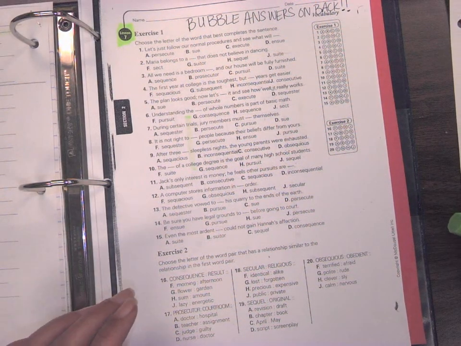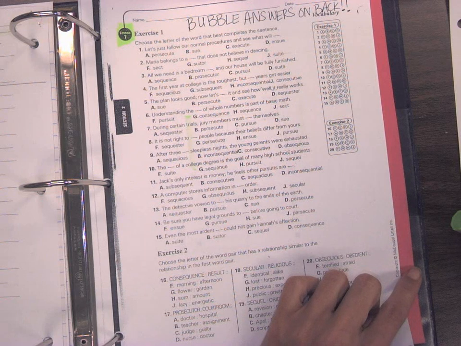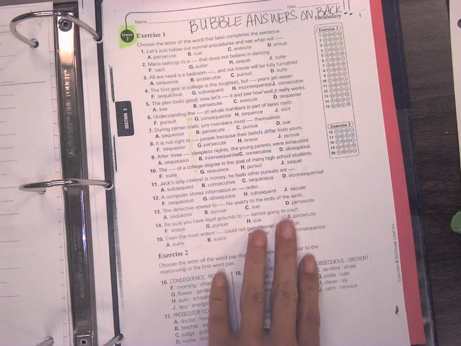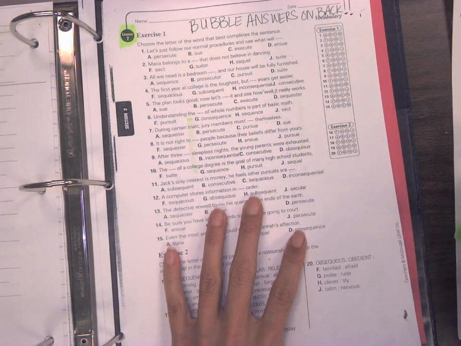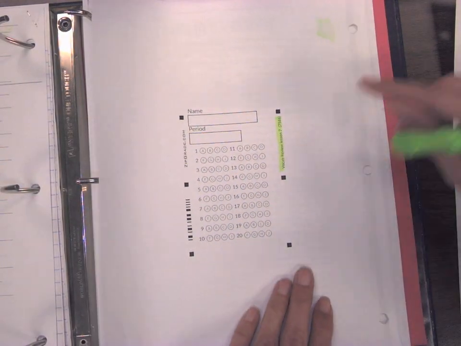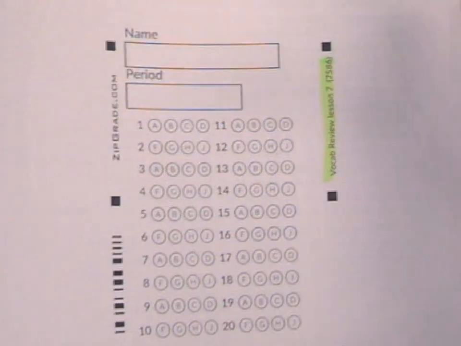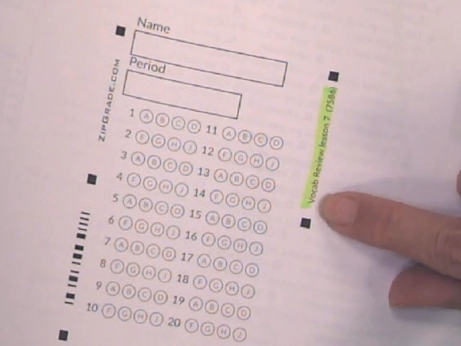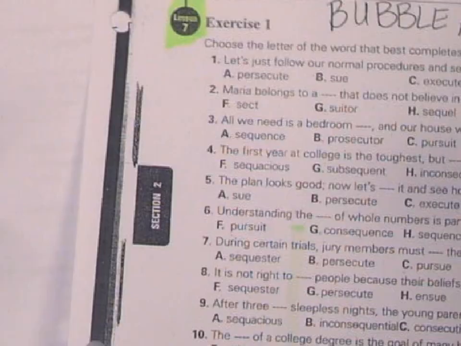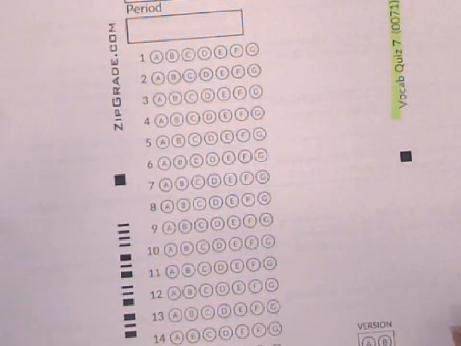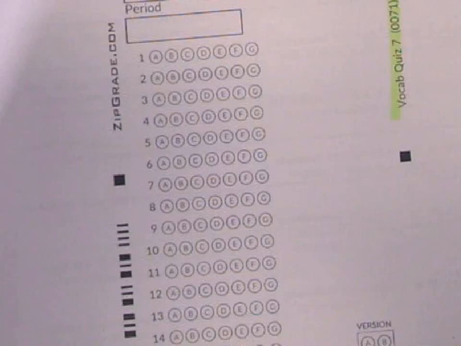Number 9 on your table of contents is vocabulary review lesson 7. So you can see right here I've highlighted lesson 7, and this is the review. This is what we do before the quiz, my bad. And also another way to find this paper, I'm going to zoom in so you can see this. On the back where you bubble your answers, it says vocab review lesson 7. Right there, I've highlighted it. So that's another way to find it. So you've got this right here in the corner, lesson 7, and you've got this on the back. Okay, so that's how you can find that. And that again is number 9 on your table of contents.